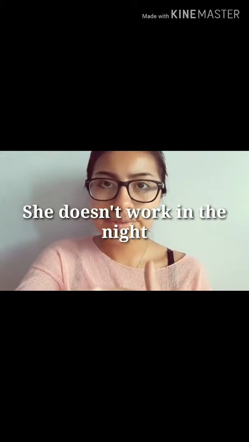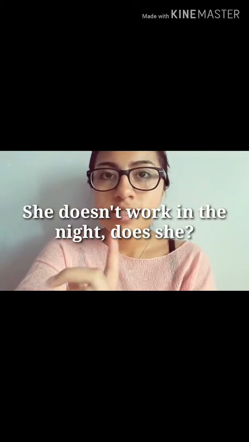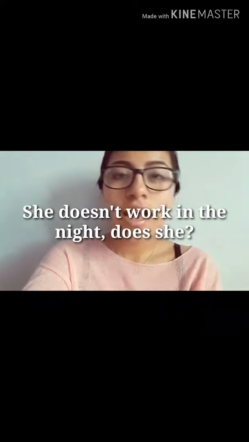And if we have she doesn't work in the night, we have to change the negative sentence into an affirmative tag question. She doesn't work in the night, does she? Now I am going to put some exercises and you have to copy them in your notebook. You have to put the tag questions and then I am going to give you the answers.